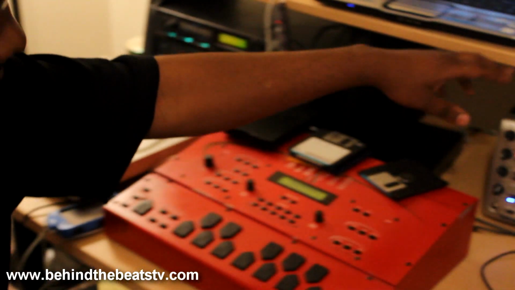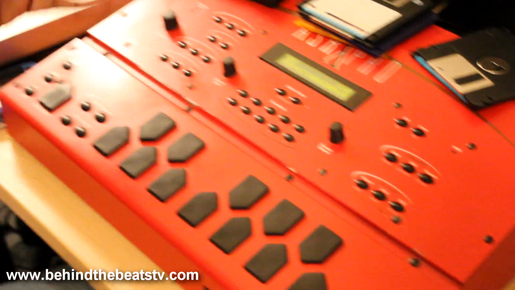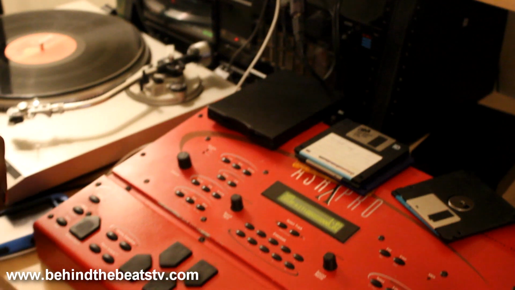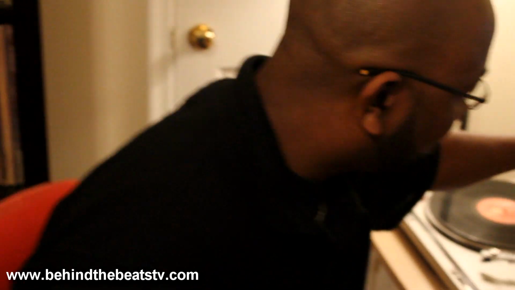I got the Lexicon Omega sound card. I just go straight from the ASR. If I'm tracking it out, I got the 8 outs in the back that let me go out 8 tracks at a time, then switch to do another 8 tracks. Let's see. I'm coming from, I got the vintage keys.